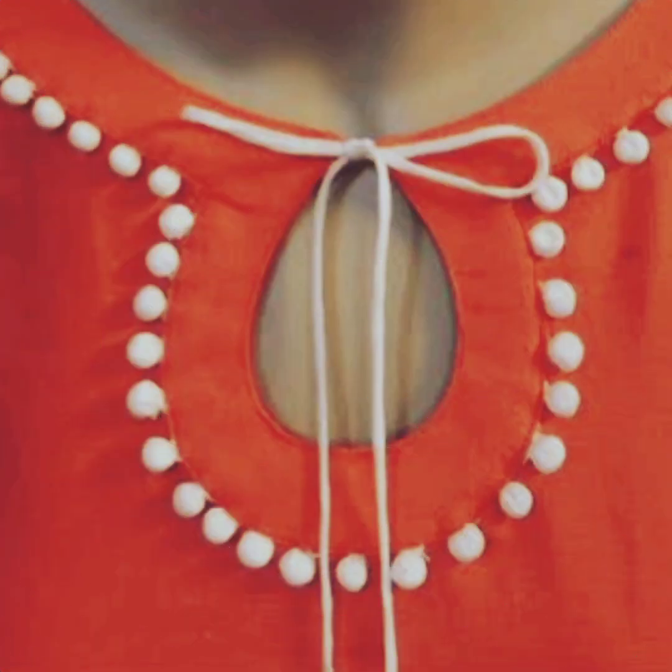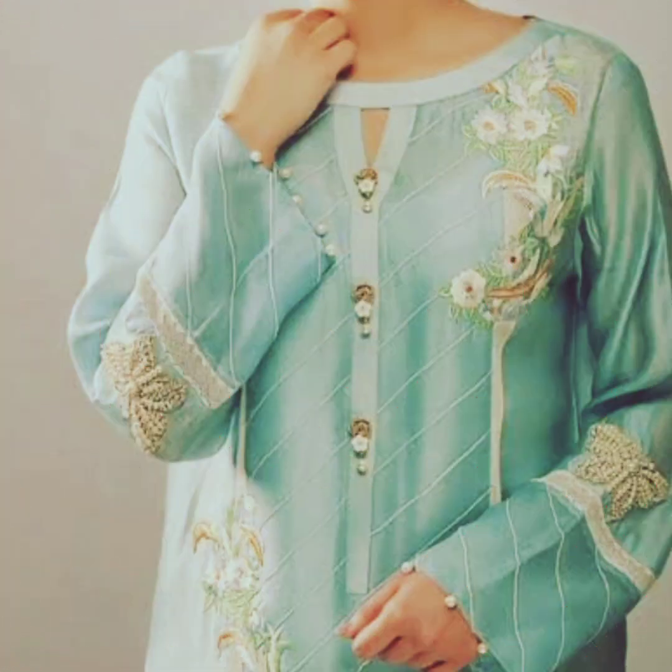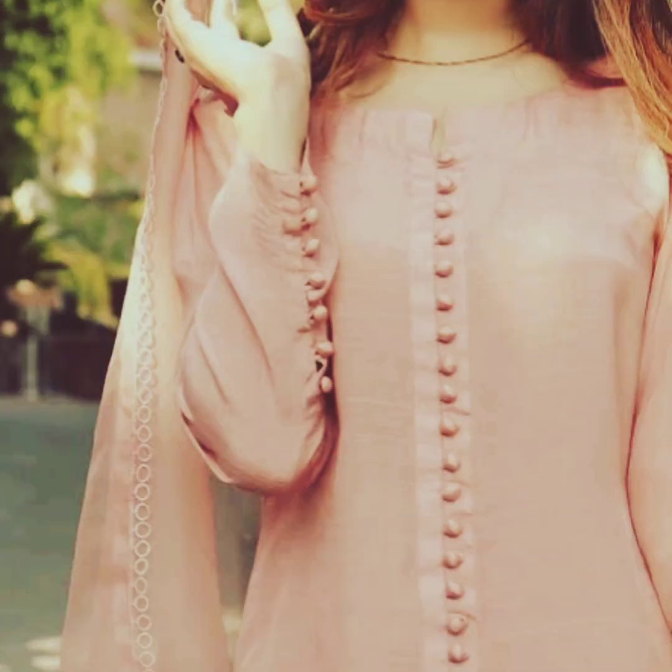Boat neck: a wide neckline that runs horizontally from shoulder to shoulder, resembling the shape of a boat. It adds an elegant touch to the attire. Square neck: this neckline forms a square shape and is a unique, less common design that can be quite flattering.